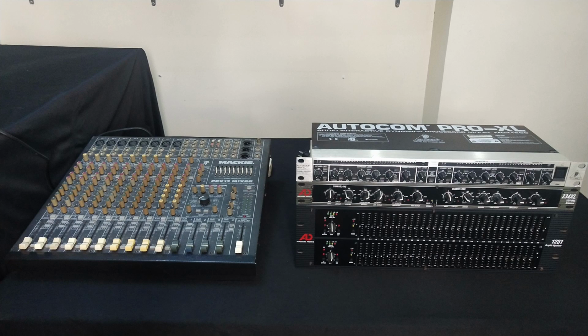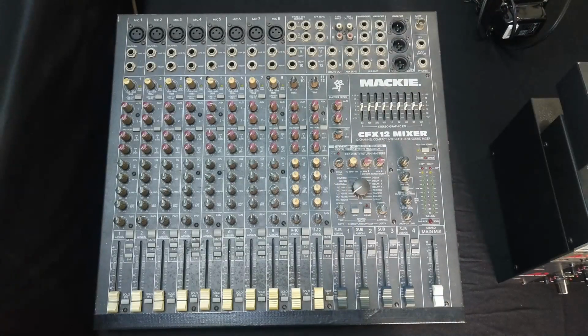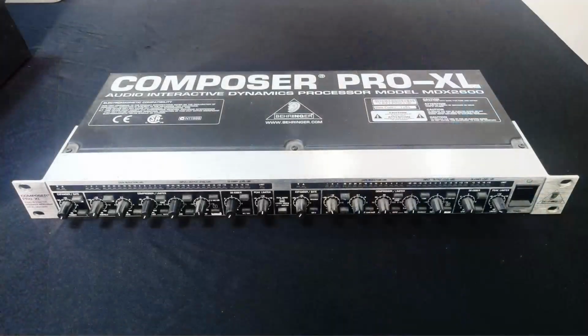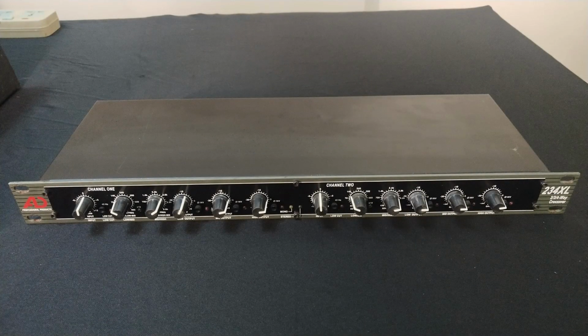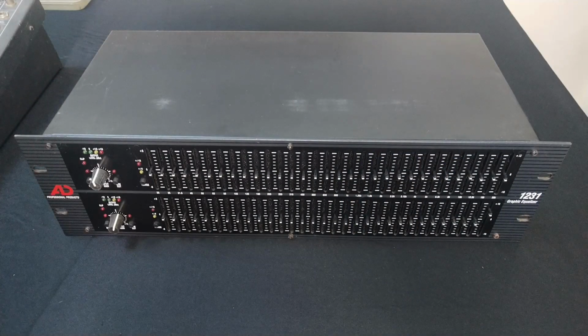First, we have a mixer. Next, we have a compressor. Next, we have a crossover unit. And last but not the least, we have a graphic equalizer.